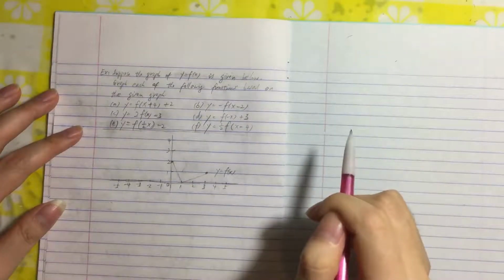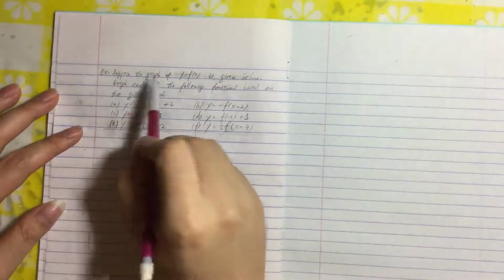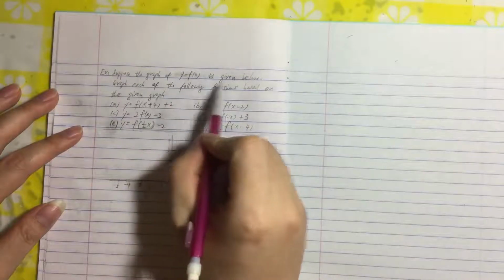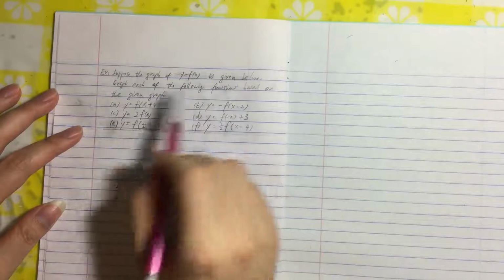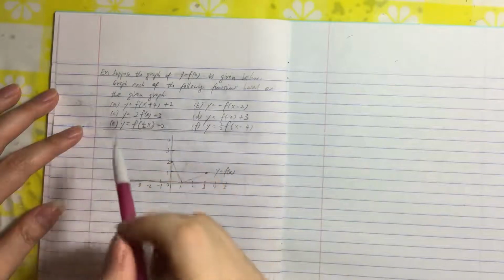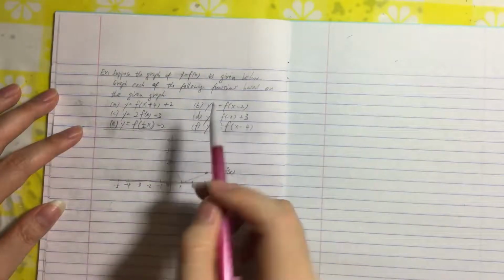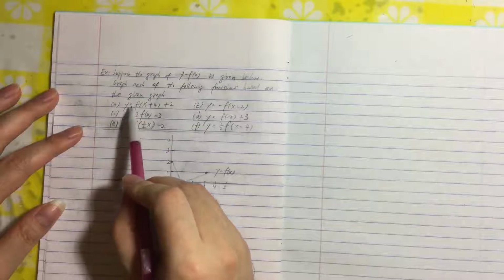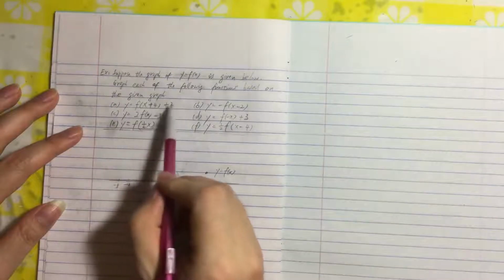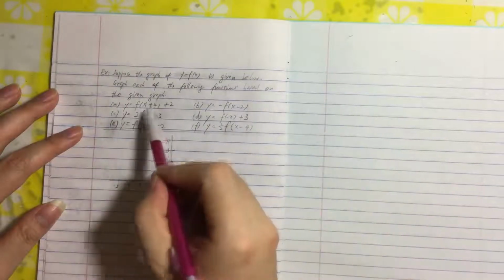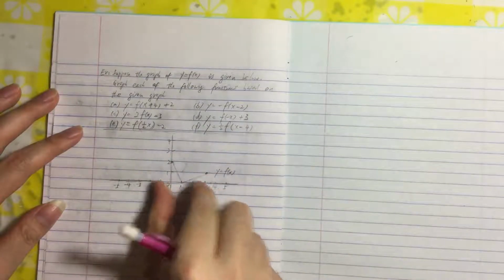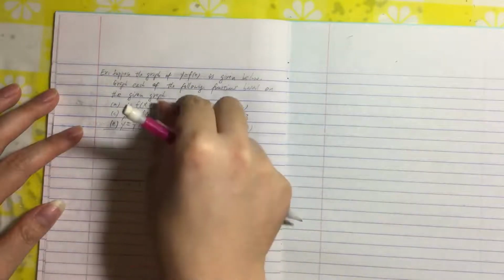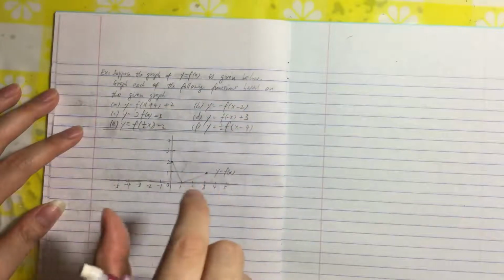Next, let's look at an example here. Suppose the graph of the function y equal to f of x is given below. Graph each of the following functions based on the given graph. So let's do part A first. Graph the function y equal to f of x plus 4, plus 2. When I add 4 to x, I shift the graph 4 units to the left. And then when I add 2 to the function, I shift the graph 2 units upward.